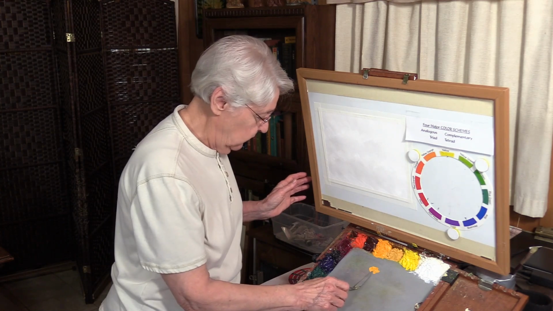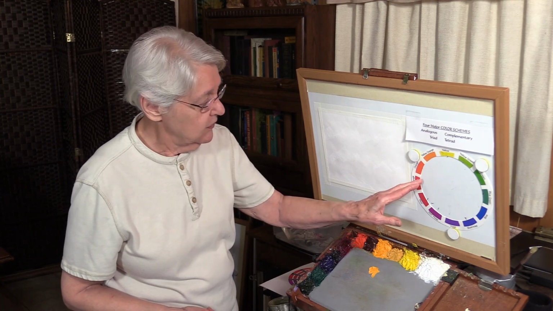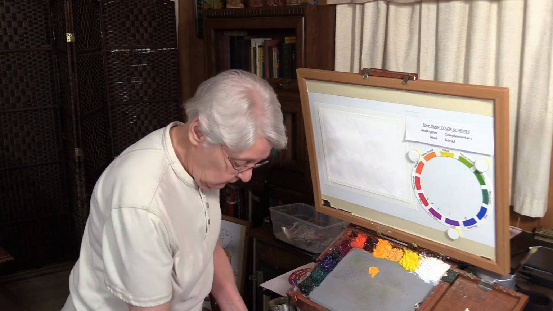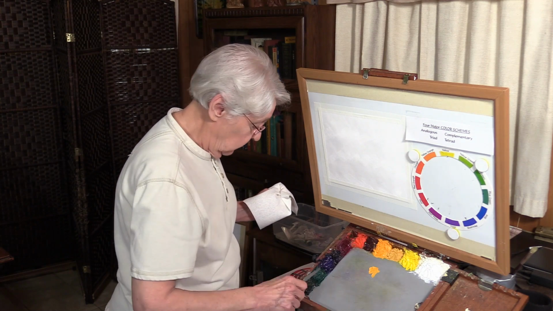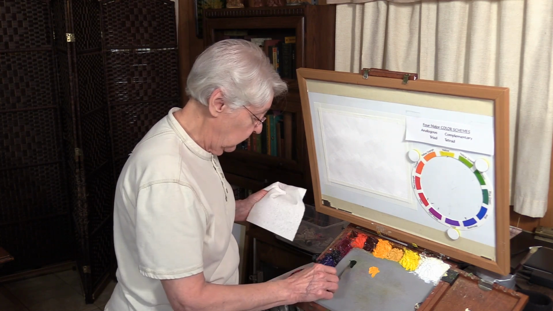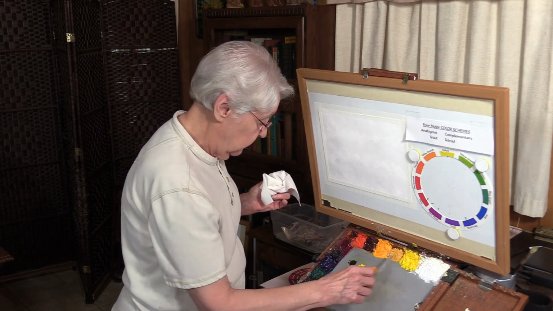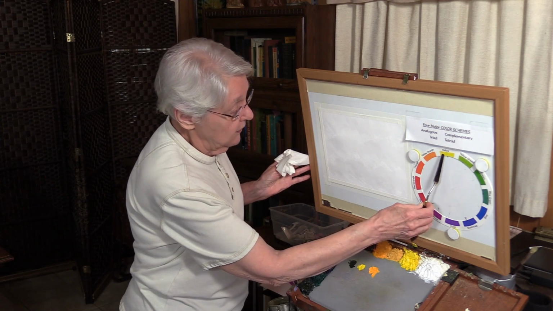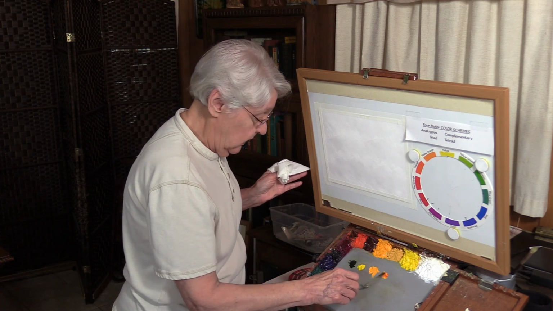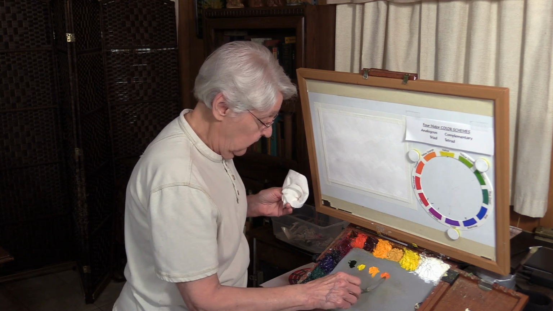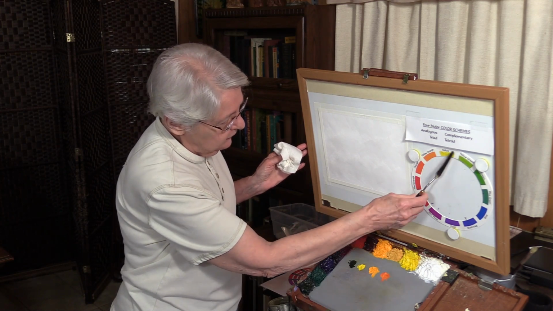So if we start out with yellow-orange, the first exercise would be to create a set of analogous mixtures with yellow-orange. The analogous colors of yellow-orange might go all the way to yellow-green, so we put a little yellow-green on the palette. I'll arrange these on that side, and then yellow. We have yellow-orange, yellow, and yellow-green. Then as we move over the other way, we'll have the orange, so I'll put a little bit of red here and mix it in. Whether you go all the way over to red-orange, I think it's more analogous if you stick right here in this neighborhood.